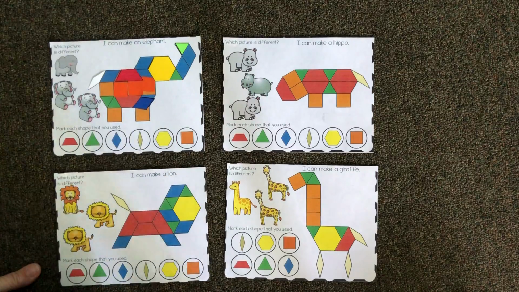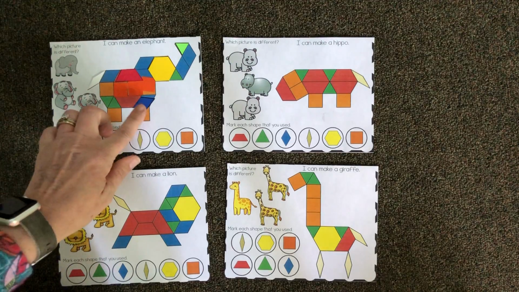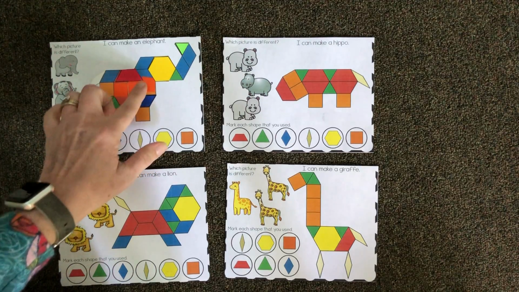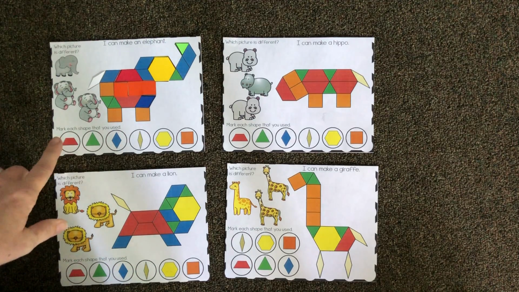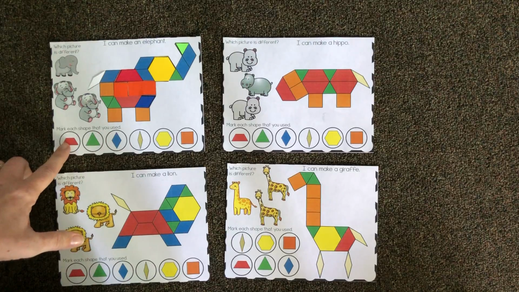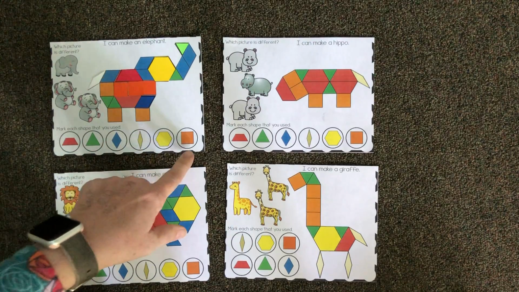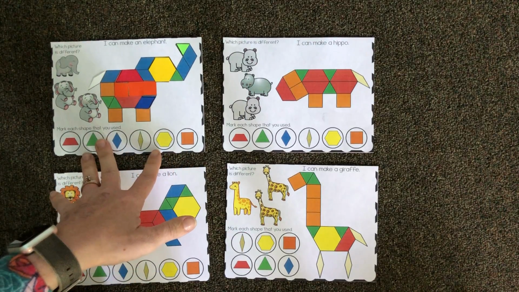So we can go through and we can build while we're talking about the shapes, talk about the names and the attributes that go with the shapes, and extend the conversation. If your child is ready to learn about other shapes, go ahead and introduce them to an octagon or a pentagon. You know, as well, you can mark the shapes that you used, or if you're wanting to reuse the words, you don't have to write on them.